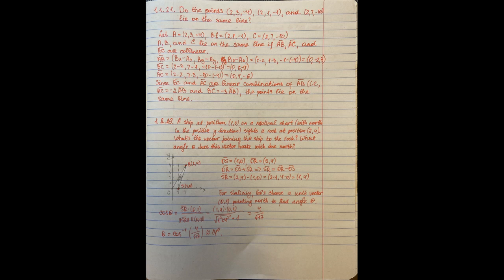And from the components of these vectors, we can see that vector BC is -3 times vector AB, and vector AC is -2 times vector AB, which means that these vectors are collinear, and that means that they lie on the same line.